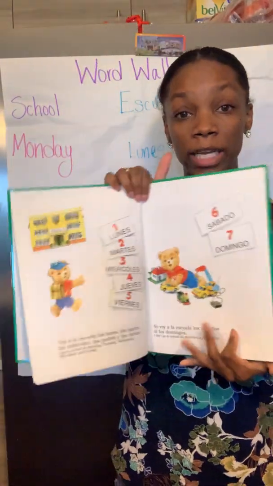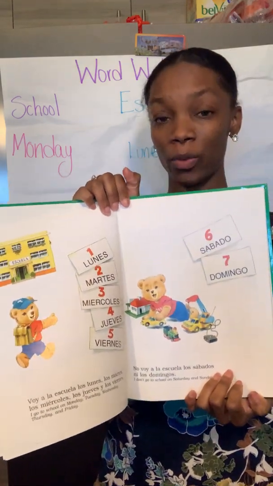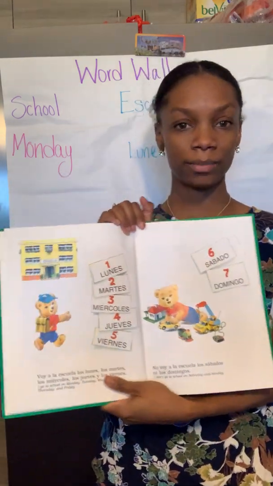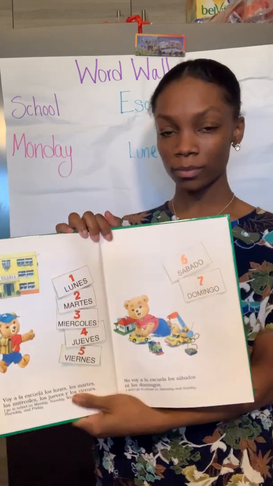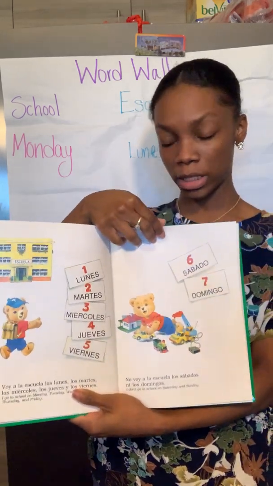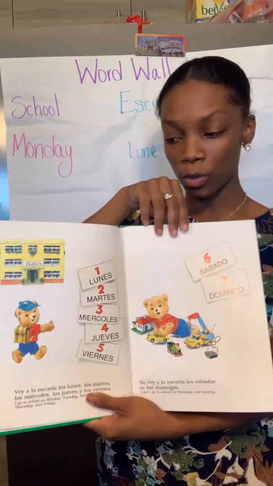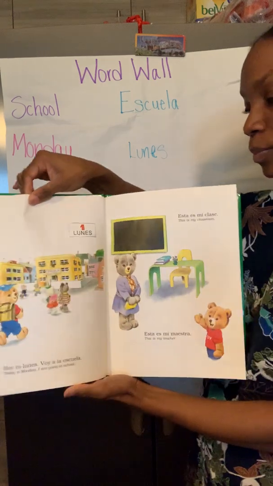Can anyone else give me an example from our book of a connection you made between English and Spanish vocabulary words? Let's see. Yes, Sarah. You said that you noticed the color white is blanco. So let's go here.